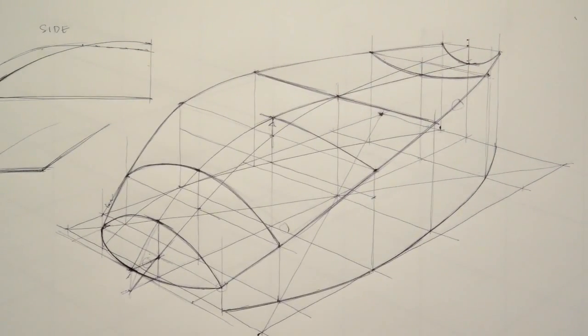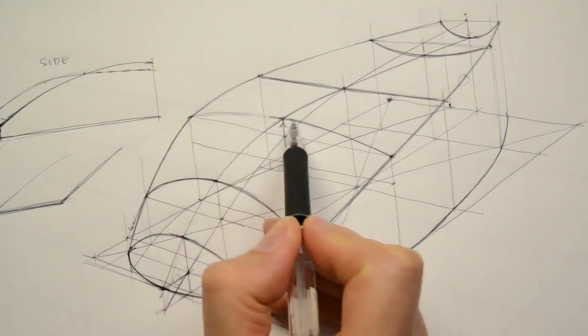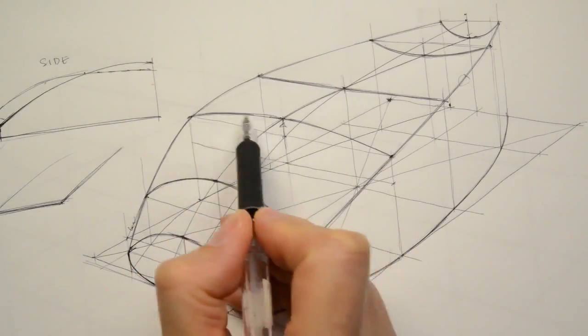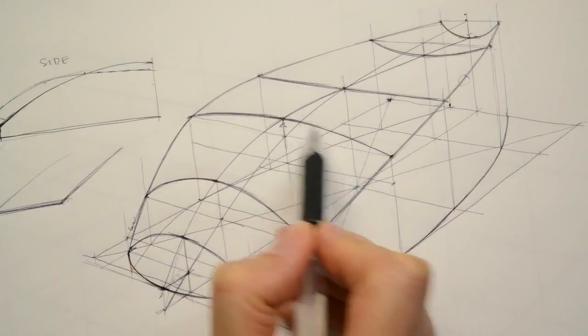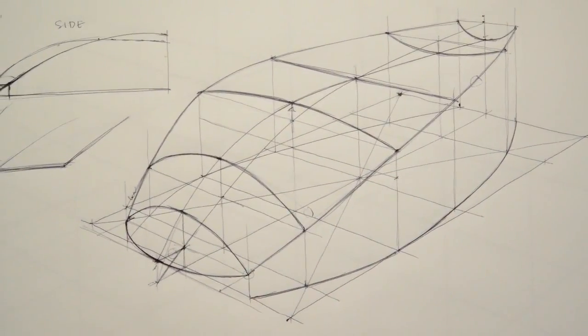Okay, so that's basically how you would modify a center line, and then all the section lines need to be adjusted to go with it. So that's my new modified surface.